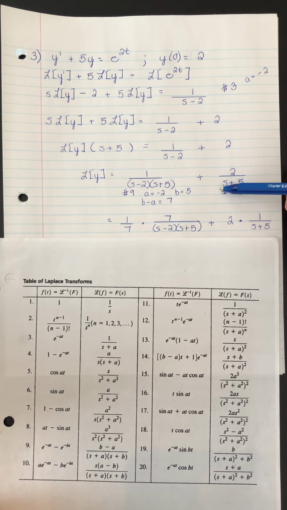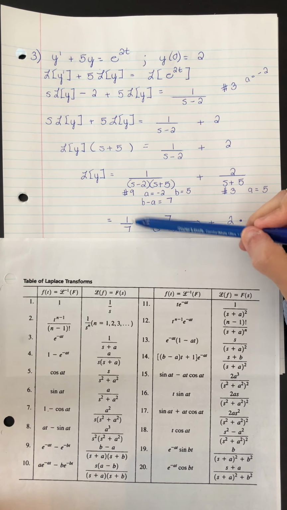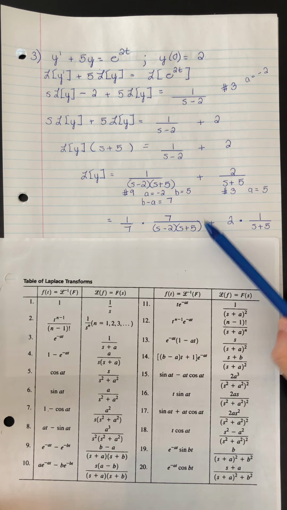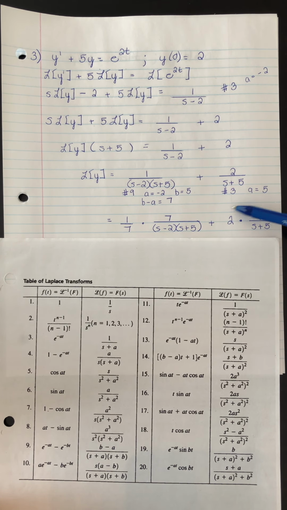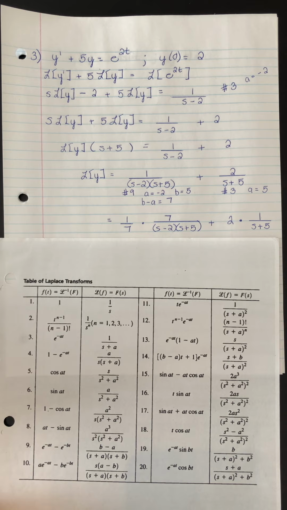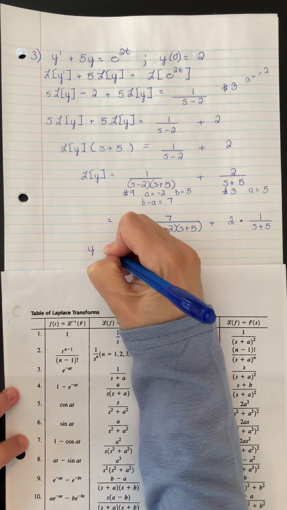Check. Is this equal to this? Yes, it is. 2 times this fraction is this fraction. So whatever you're doing here out front has to make the overall fraction equal to the one you had, right? Always check. Does this equal what we had? Okay, now we're perfectly ready to do the transform.